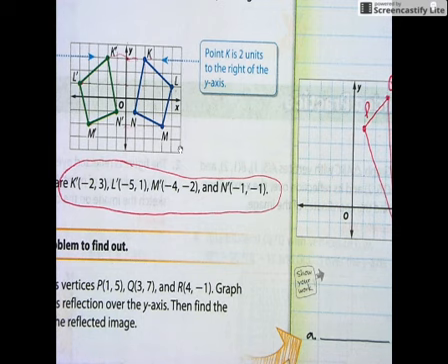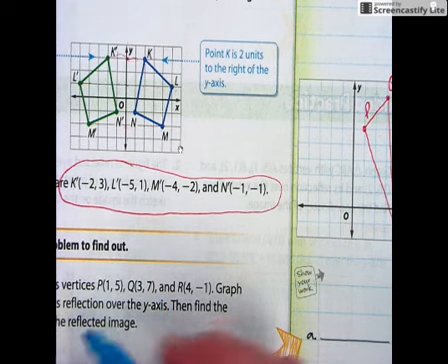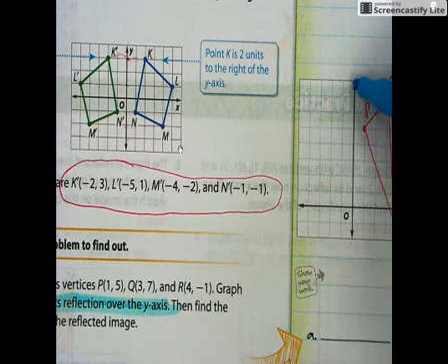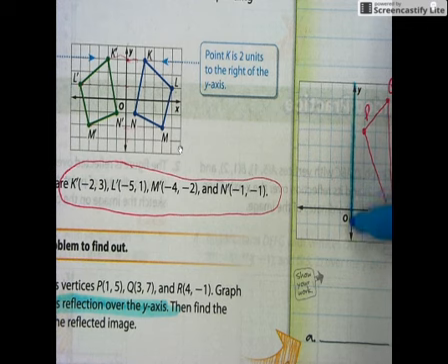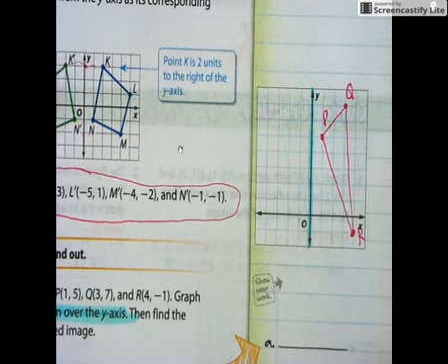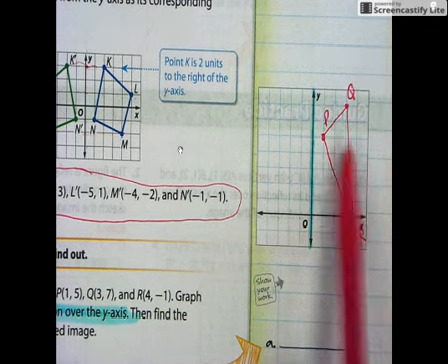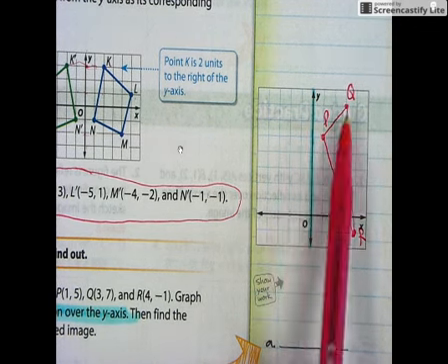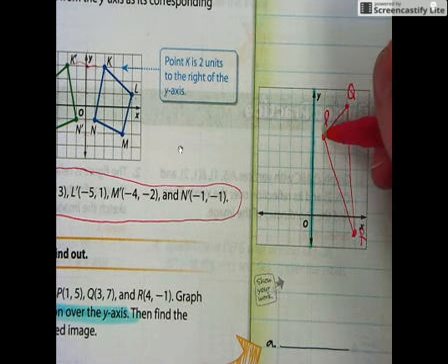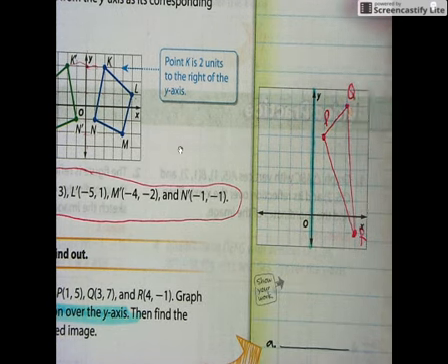Okay, so now let's read this. It's saying we are going to graph the figure and its reflection over the y-axis. Okay, so I'm going to highlight the y-axis. So now we're going to take each one of these points and we're going to reflect them over the y-axis so that they look like they're looking at themselves in a mirror. Okay, and it doesn't matter what point you start with. I'll start with point Q.